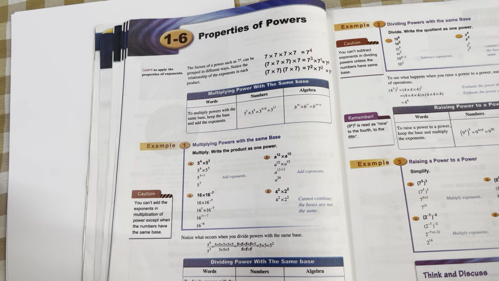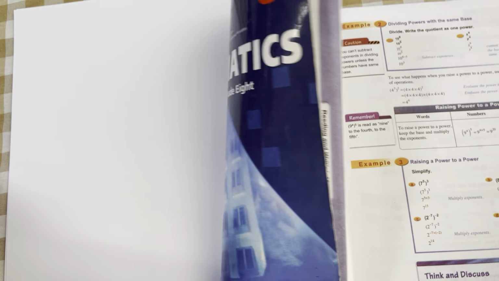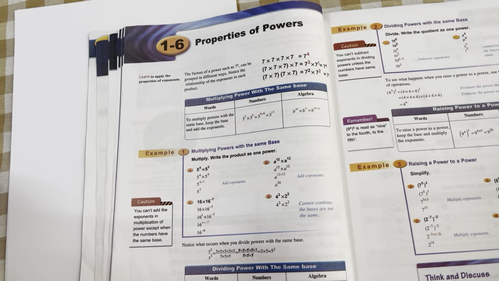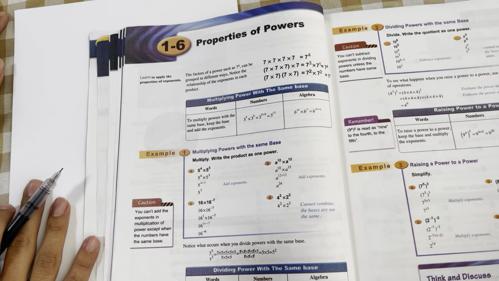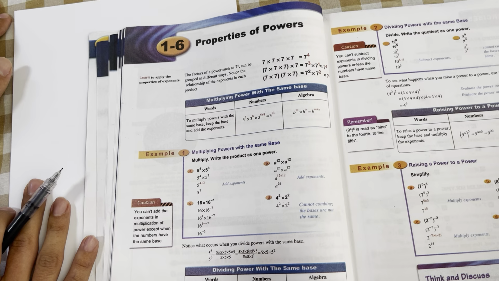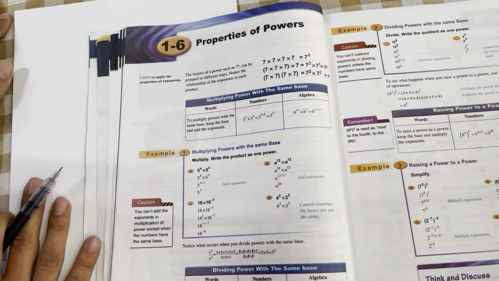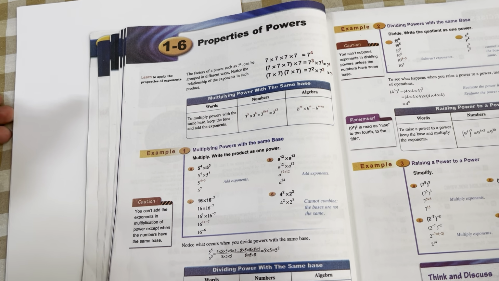Now we have properties of power in chapter 1 section 1 in mathematics grade 8. So this is very easy. We have three cases about powers. In previous videos we talked about powers and powers with negative exponent. Now we are studying properties of powers. We have the three main properties, so you have to have information about this. Look at here.